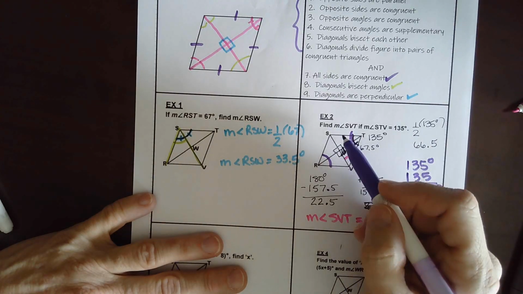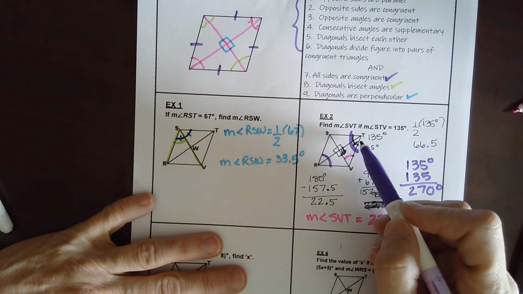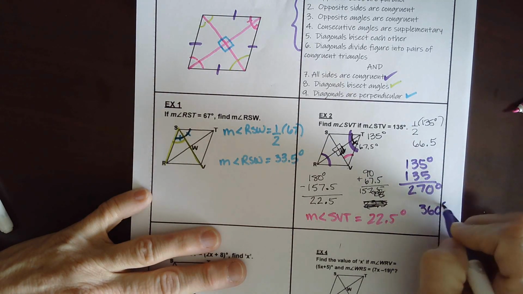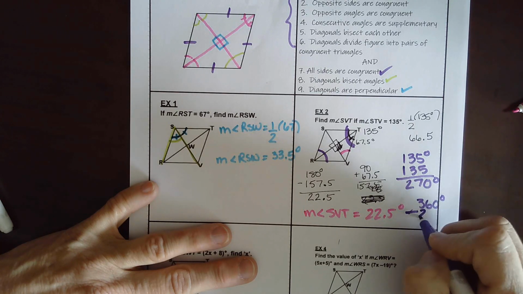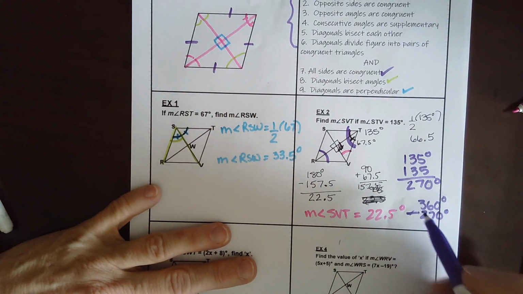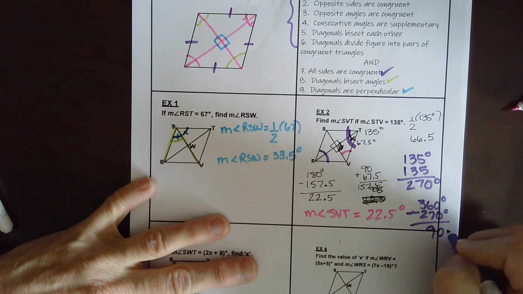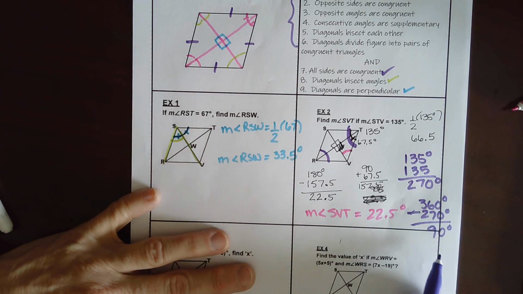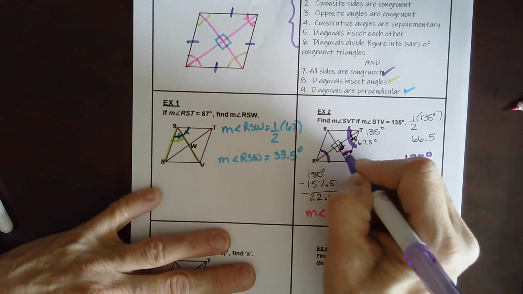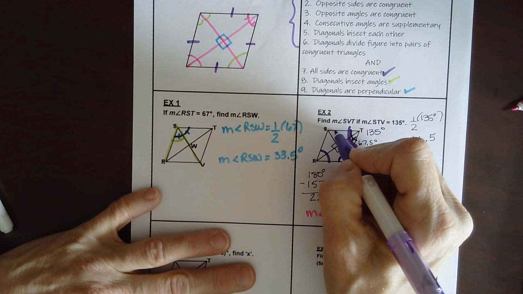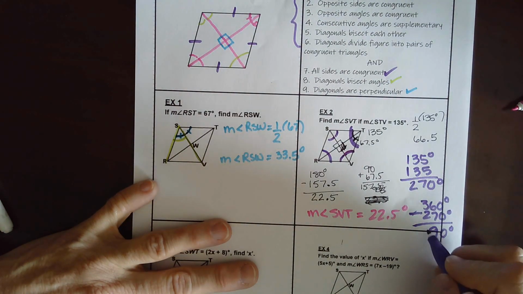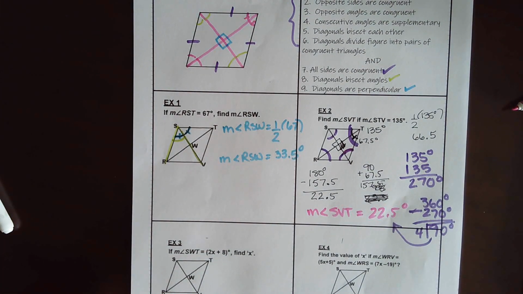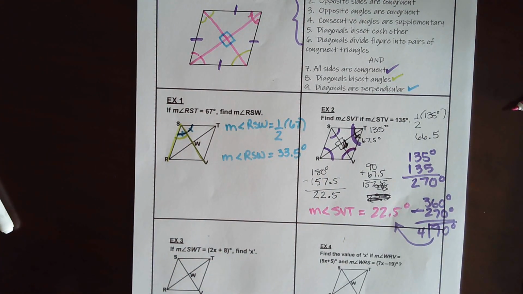And if we know that the angle measures of a rhombus add up to 360, we can subtract 270 from 360, and that leaves us with 90 degrees. Since I just want this little angle here, I know all 4 of these will be congruent. So if I divide 90 by 4, I'm going to get 22.5. So there are a couple of different ways we could have found that angle measure.